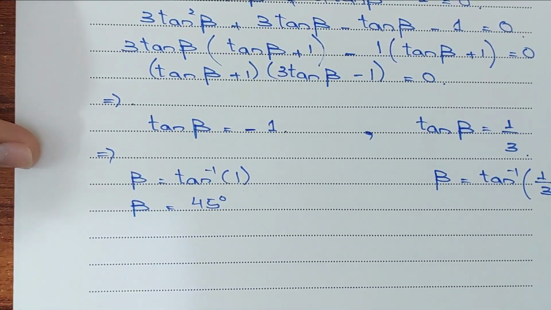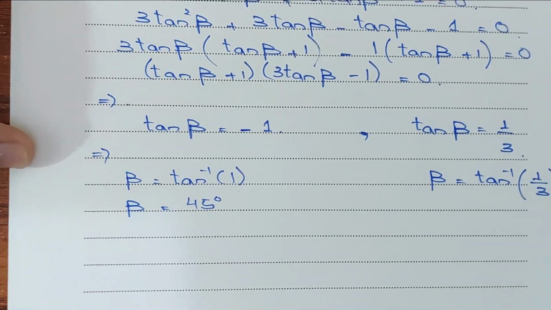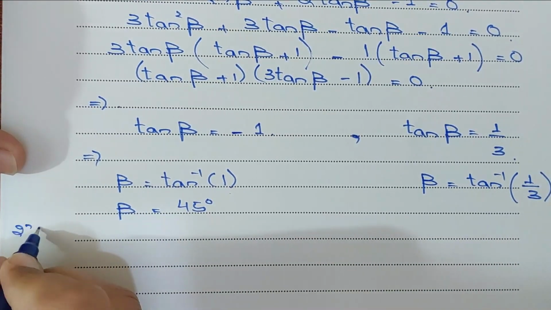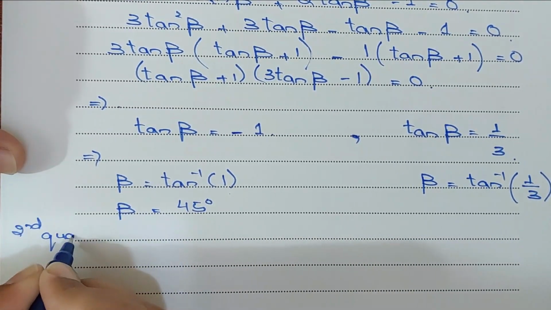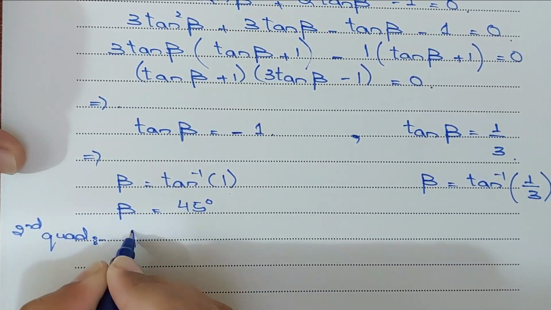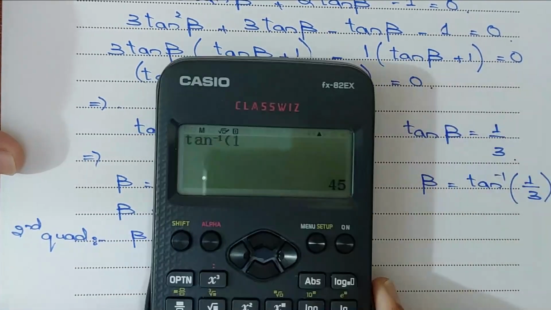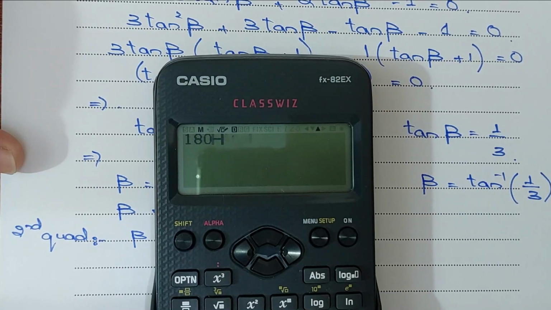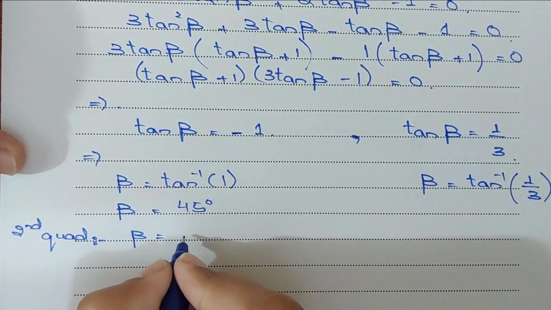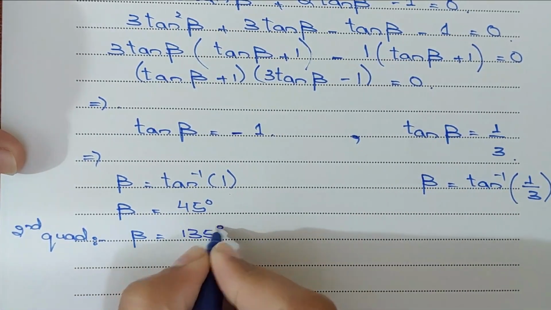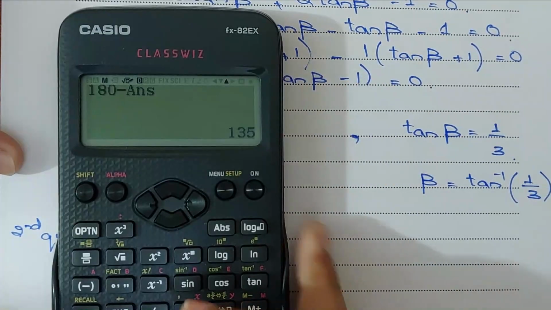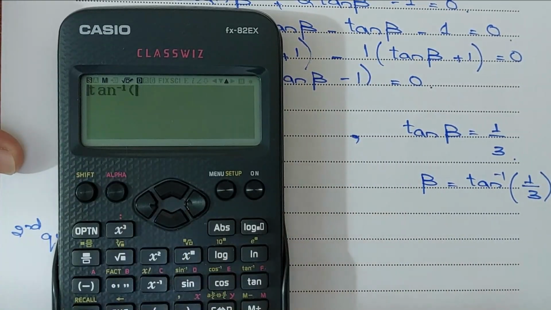So the only value of beta we will get is in the second quadrant, which is beta is 180 minus 45, which is 135 degrees. This lies between 0 to 180 degrees. Now let me solve the other one. Tangent inverse of 1 by 3.